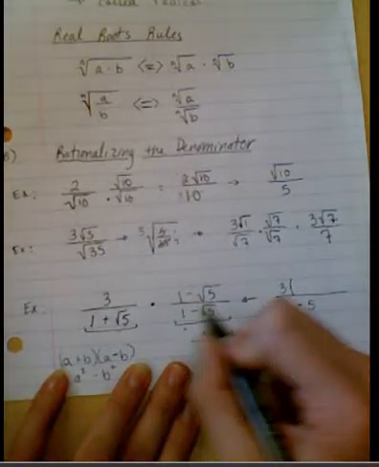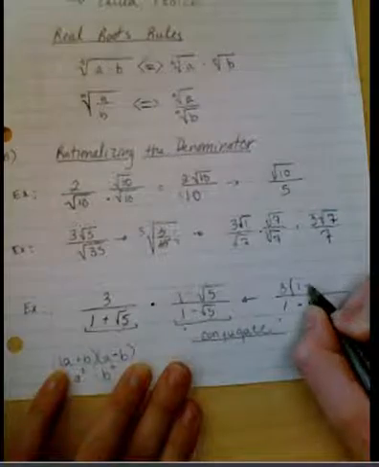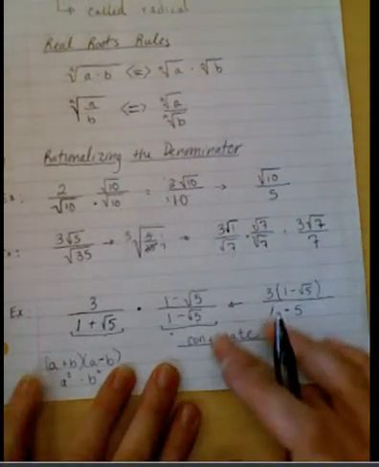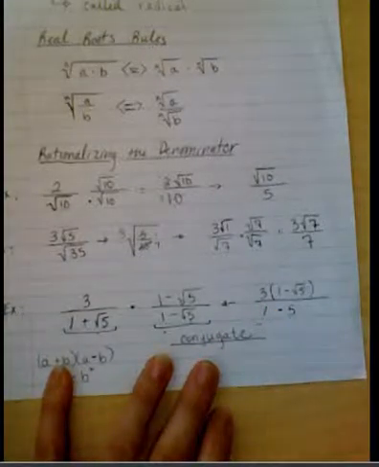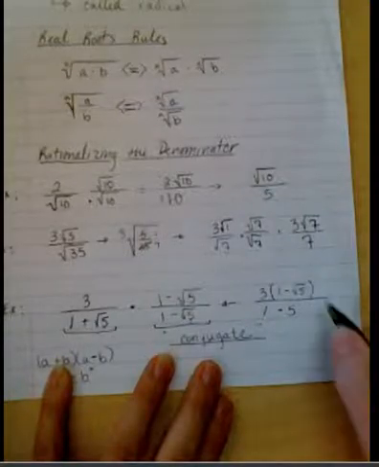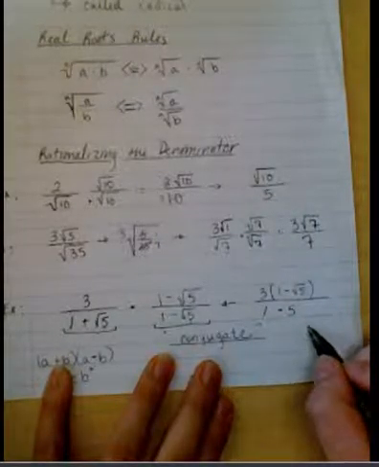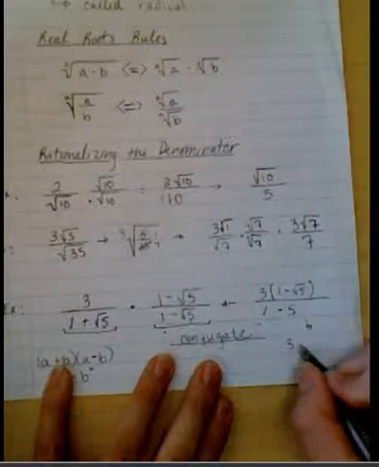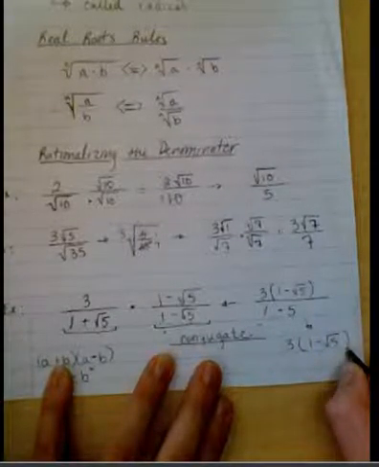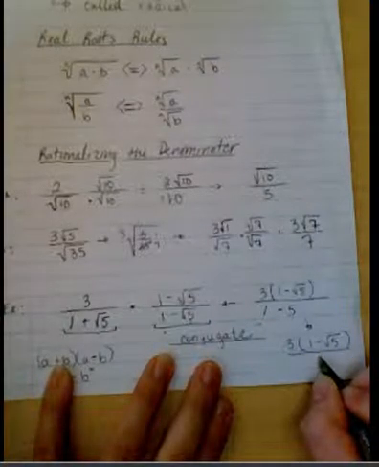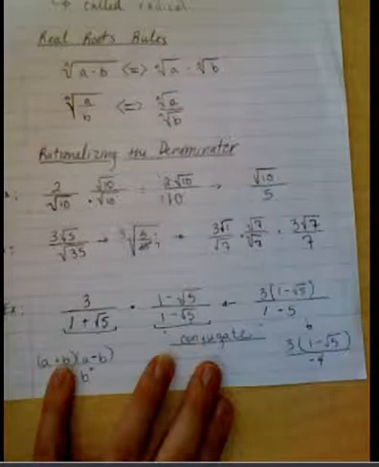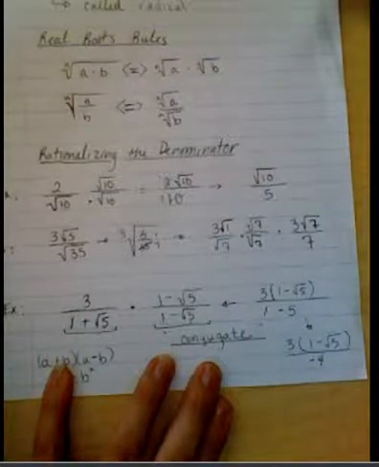3 times the quantity in the numerator, 1 minus root 5. And then is there any further we can simplify this? Well, sure. We can write that as a number, right? That can be combined. So, of course, I'm running out of space here, so I'm going to come down here. 3 times the quantity 1 minus root 5 over negative 4. We're going to pause there and take a little break.